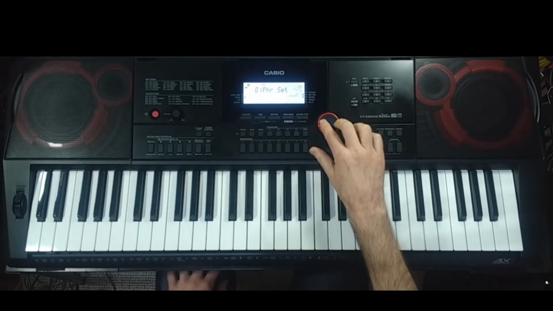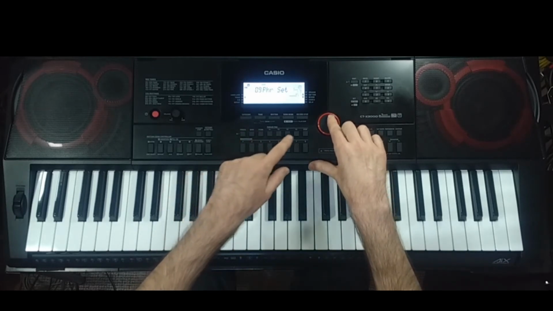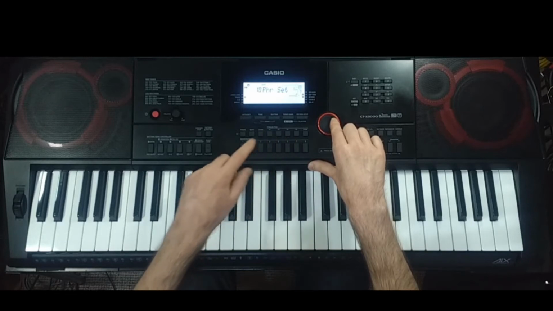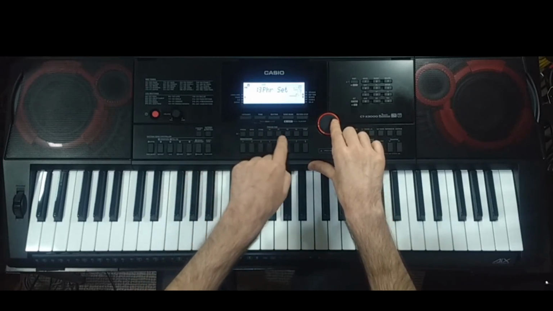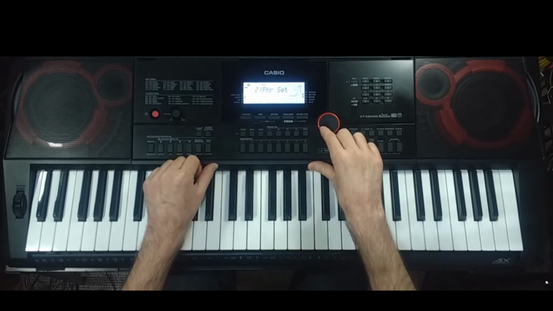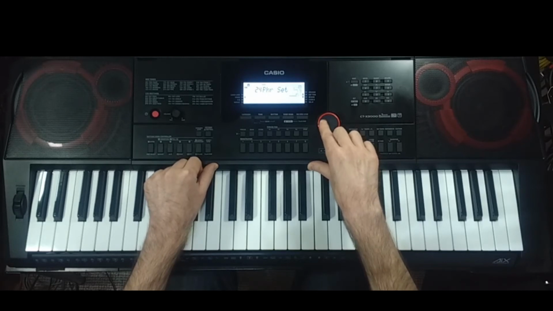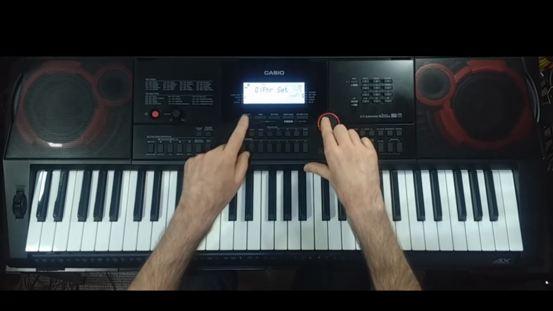And there are actually 25 phrase sets. Each has 4 pads available. So in other words, you've got 100 phrase pads that you can program, which is pretty good for a keyboard of this price range. So there's number 25. If I go round again, we're back to number 1.